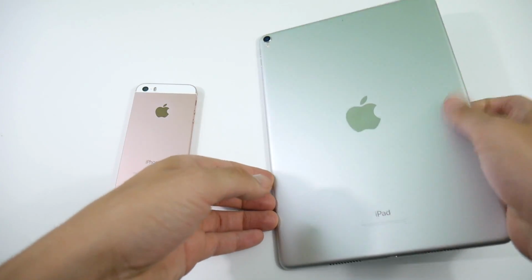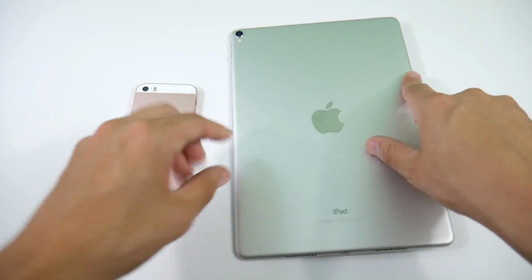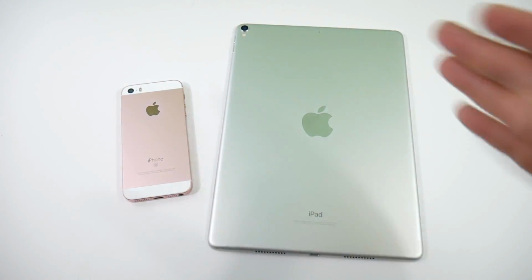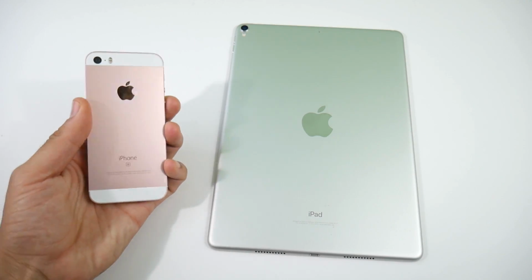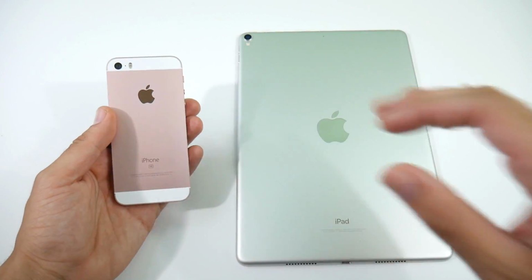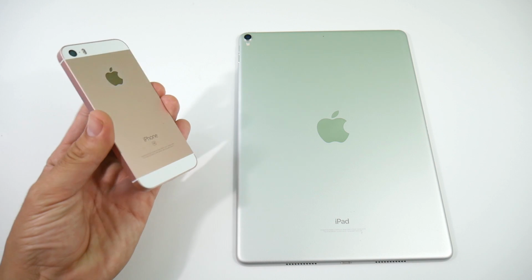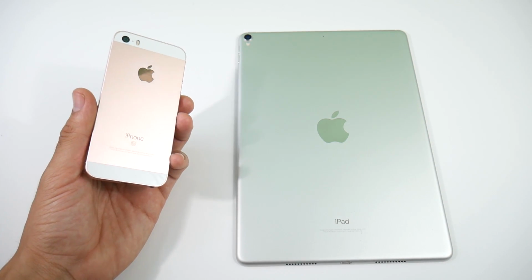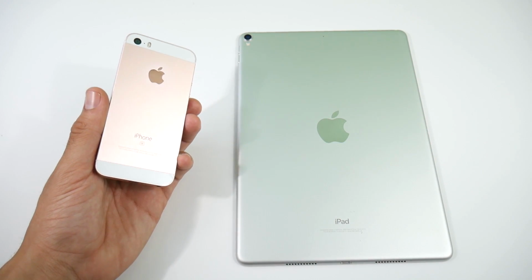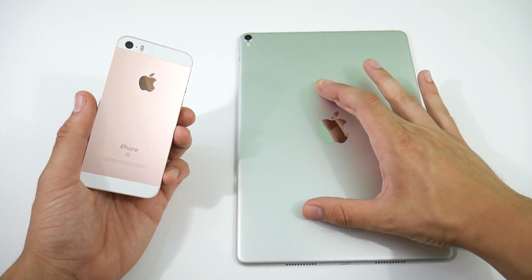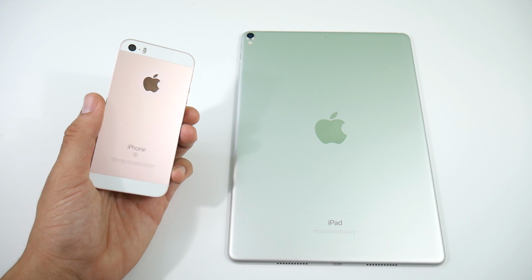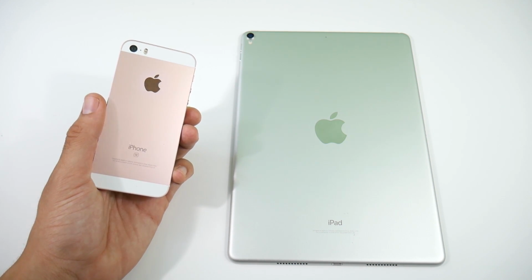Welcome to the iPhone SE versus the iPad Pro 10.5. Now I know this is a very unfair comparison. This is a tablet, this is a smartphone, but the reason why we are doing this comparison video is that some people have an SE, they might be thinking about getting an iPad as a companion device to their iOS device, and we're just doing this for fun. So I'm going to share with you 10 tests in this video to help you see how much of a difference there is in an A10X CPU versus the A9 CPU in the iPhone SE.